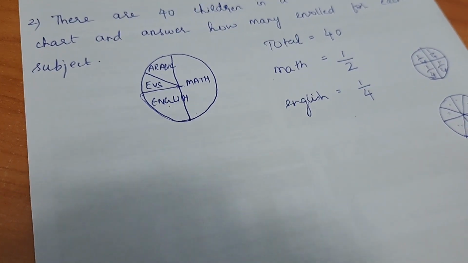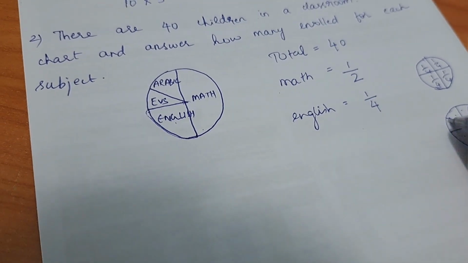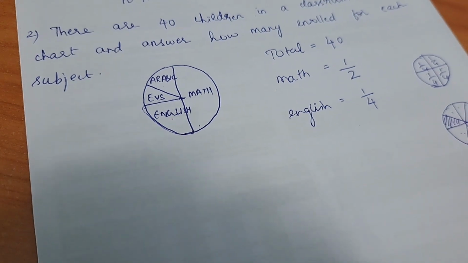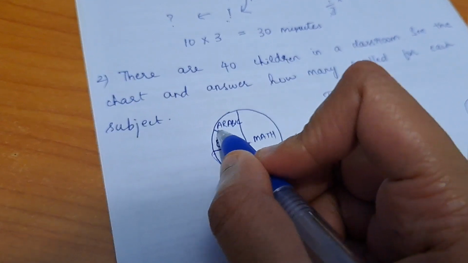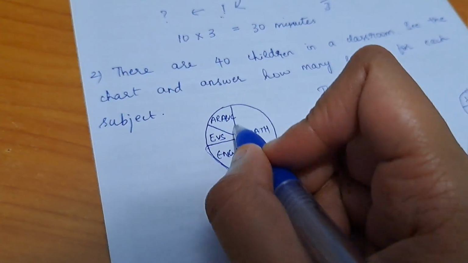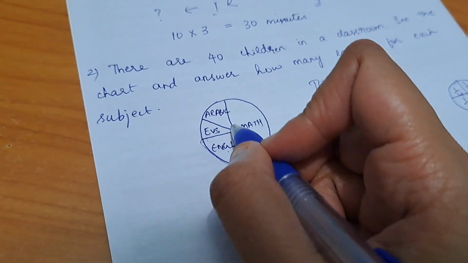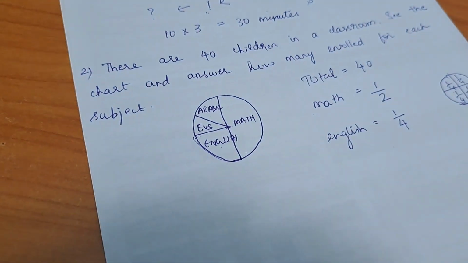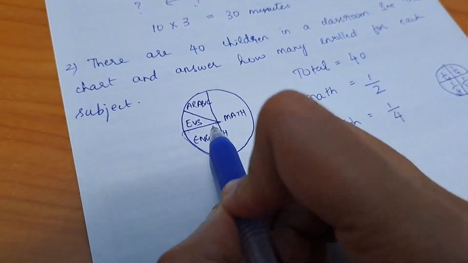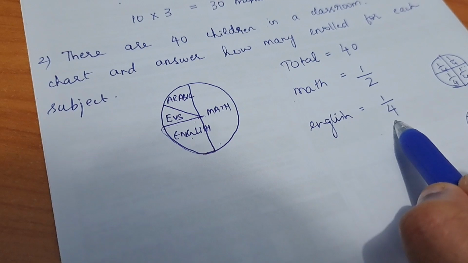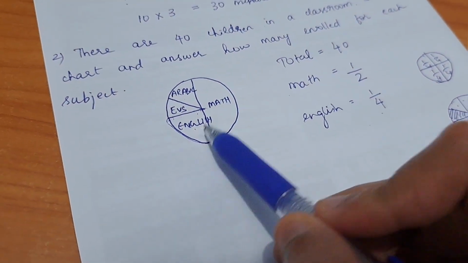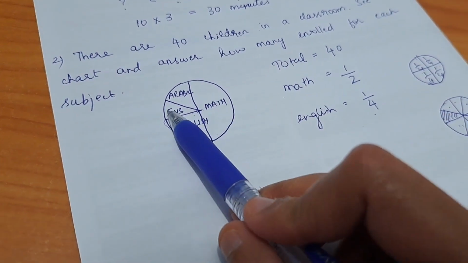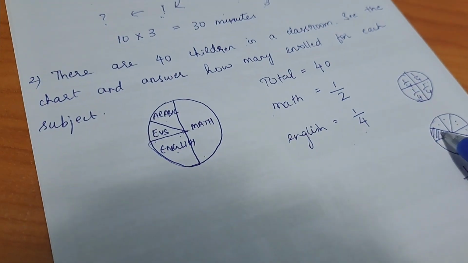Total will be in the denominator. And one part will represent 1. Shaded is 1. So as you can see here, this is half of a half. So half of a half is a quarter, which is English. And half of a quarter is 1 by 8, like this.